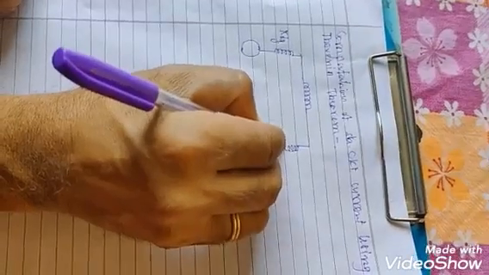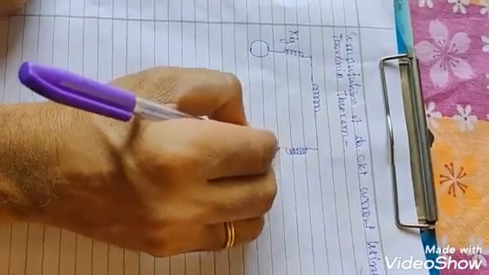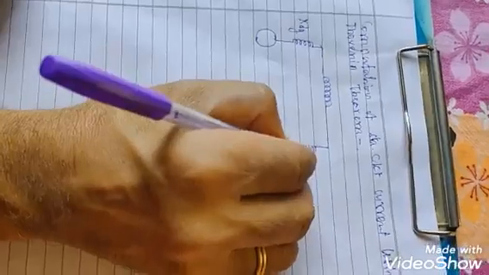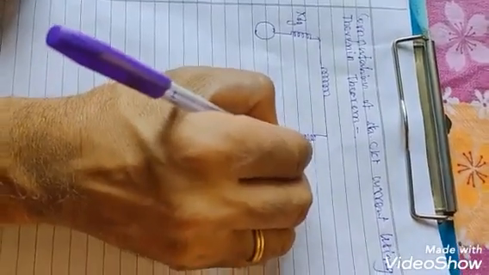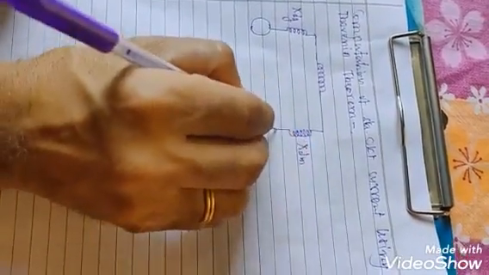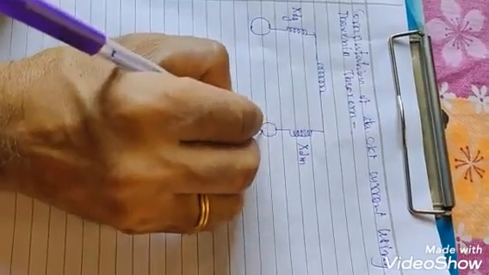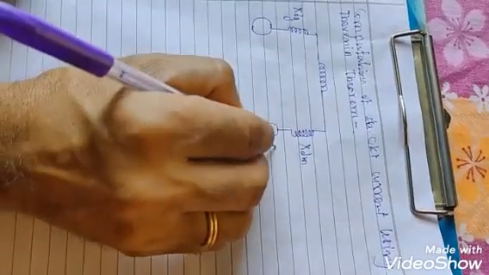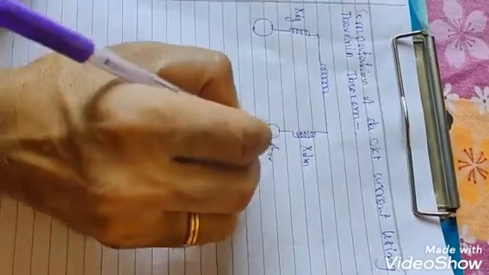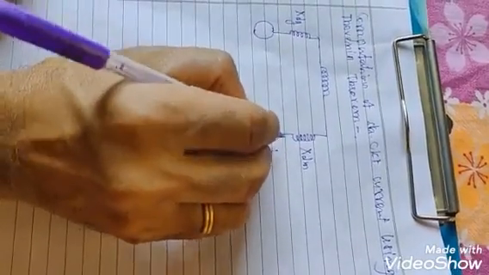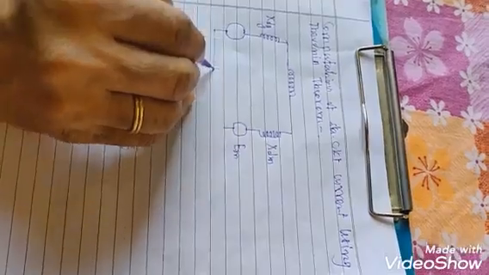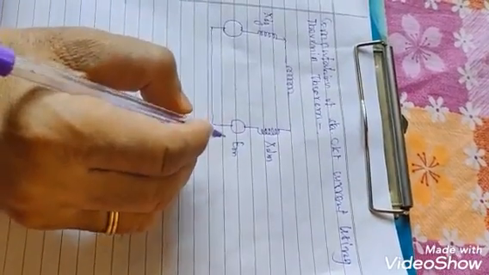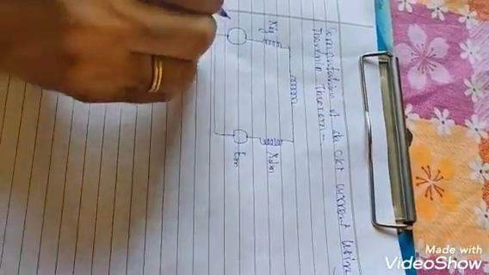This is the direct axis synchronous reactance of the synchronous motor XDM, and this is its voltage EM, back EMF you can say. Now this is the system we have to study for the computation of short circuit current.